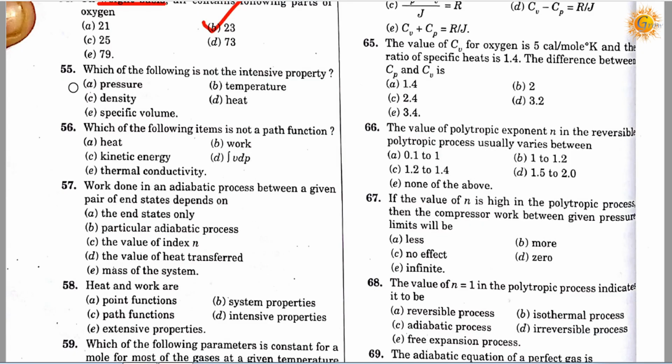Question number 55. Which of the following is not an intensive property? Option A, pressure; option B, temperature; option C, density; option D, heat; option E, specific volume. Correct answer is D, heat is not an intensive property.